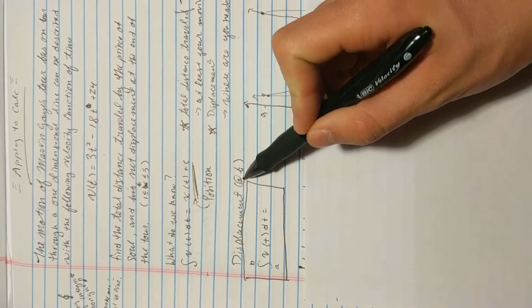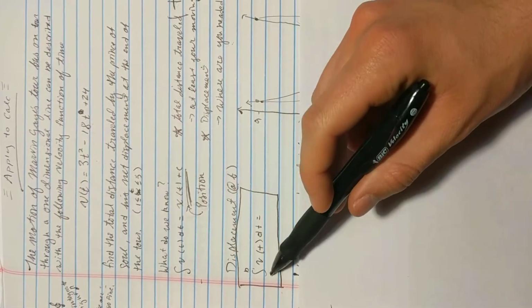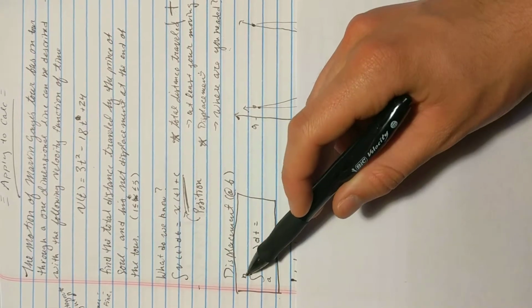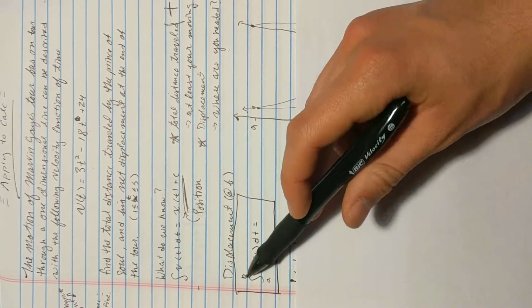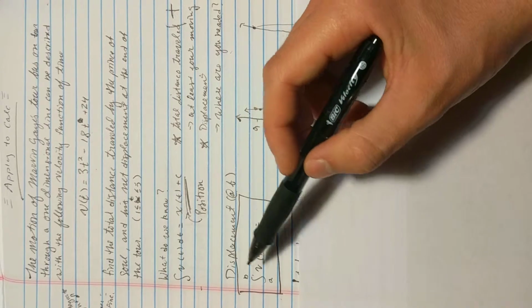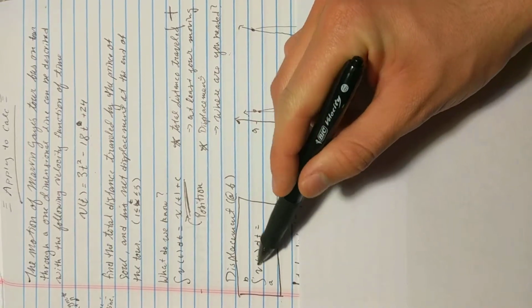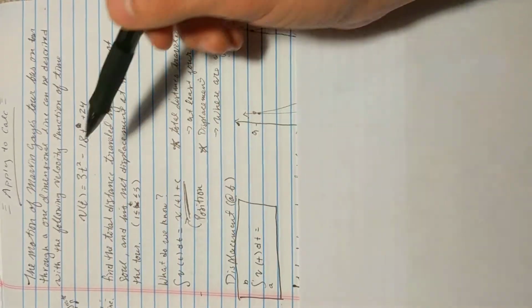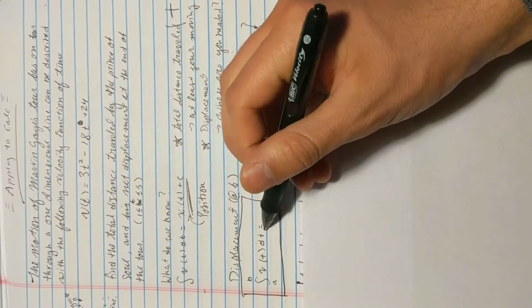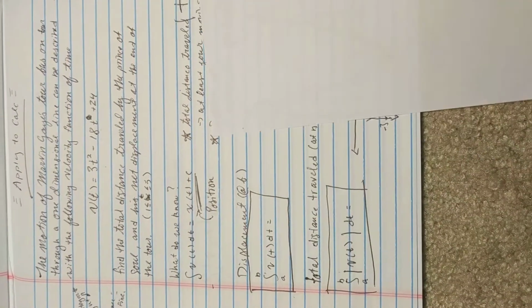So here we have the formula to find displacement at point B. We have to take this integral on an interval. So from A to B, in this case, it's going to be from 1 to 5. And you take the function in question, v of t, which we have here. You plug it into your calculator, and you're going to get an answer, right?